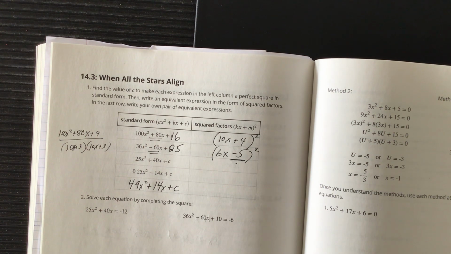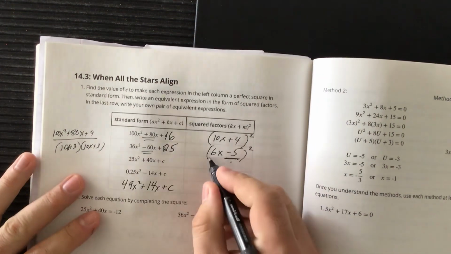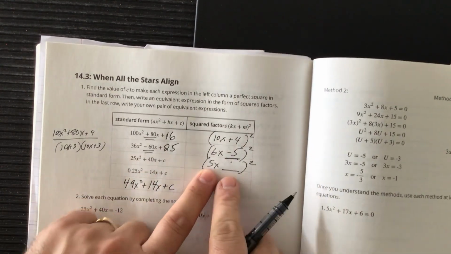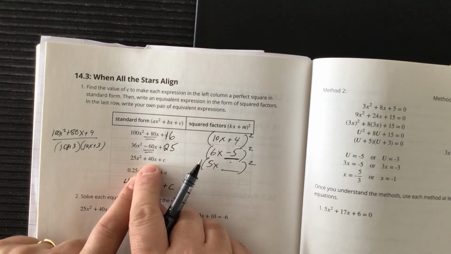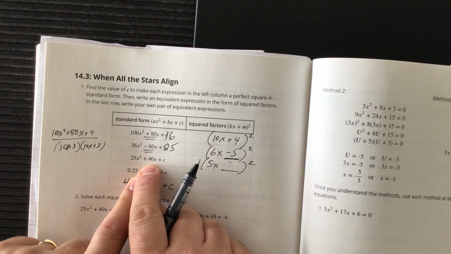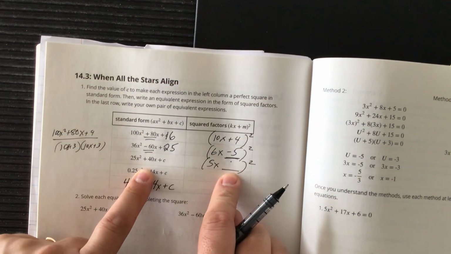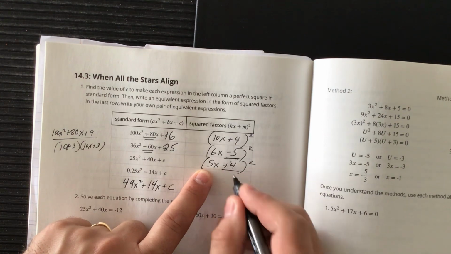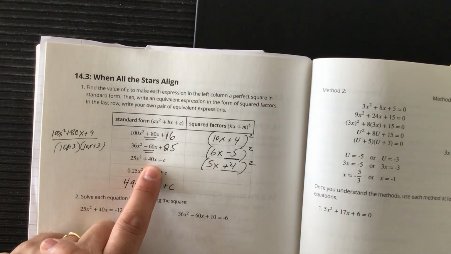All right, so we should be done. Hopefully you find these not too difficult. Completing the square. 5x. Now remember, these two need to multiply to give you half of that. So half of 40 is 20, so this needs to multiply to give me 20. Positive 4, there are no negatives in the problem here.